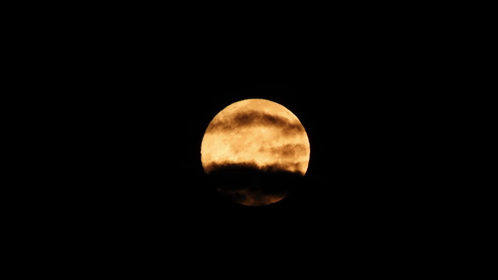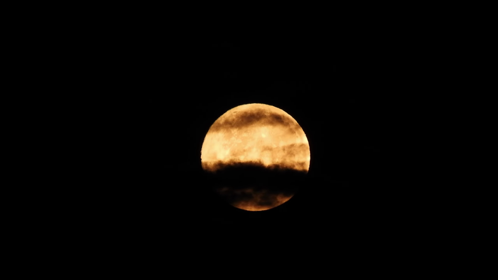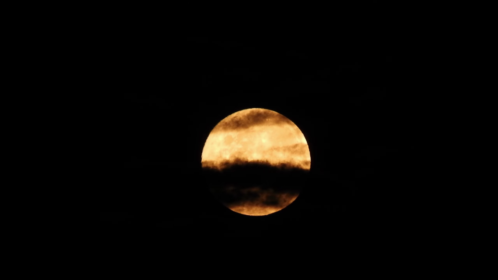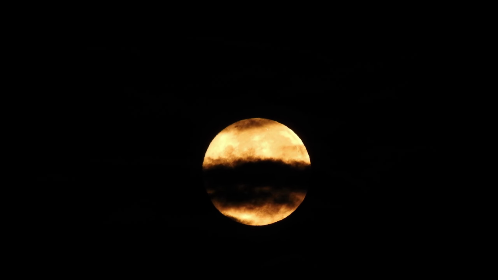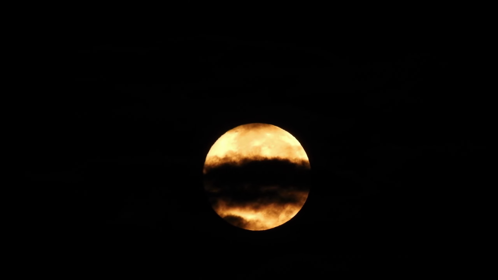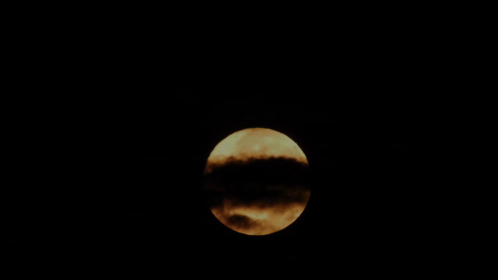A solar eclipse occurs when the moon moves directly between the Earth and the Sun, casting a shadow on Earth and temporarily blocking the Sun's light. The alignment must be precise, which is why solar eclipses are relatively rare and only visible from specific areas on Earth. There are 4 key types of solar eclipses, each with unique characteristics.